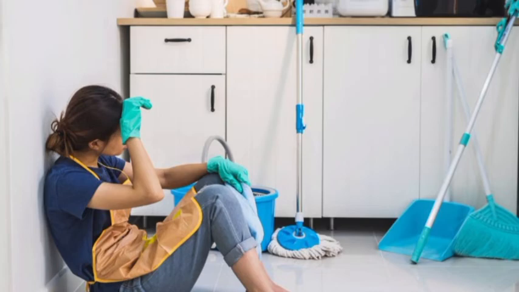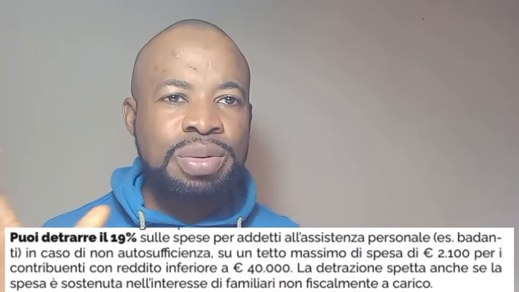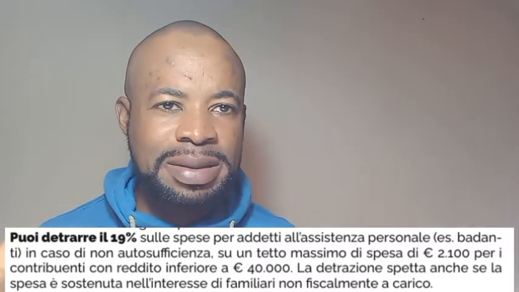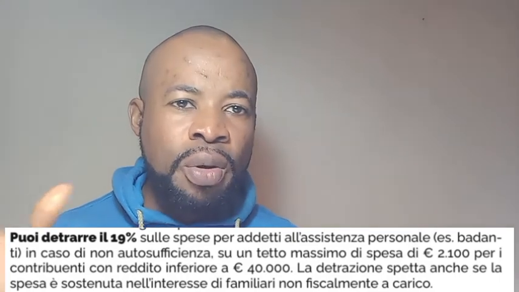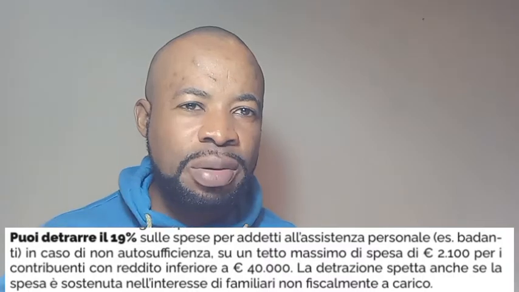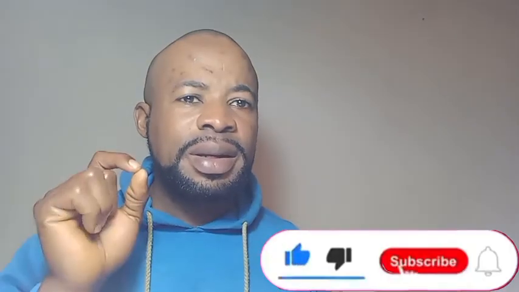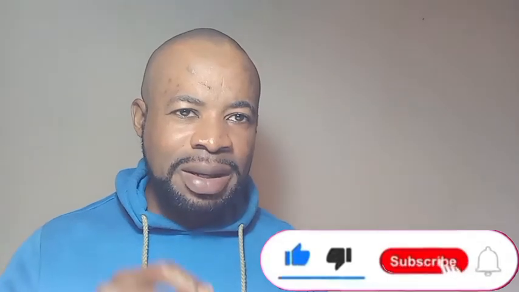For instance, if in your country of origin you decide to hire somebody to take care of your old parents, they are not living with you here in Italy, they are in your home country, then the amount you spend must be recorded, must be traceable. That amount will be deducted here even while you are here in Italy.